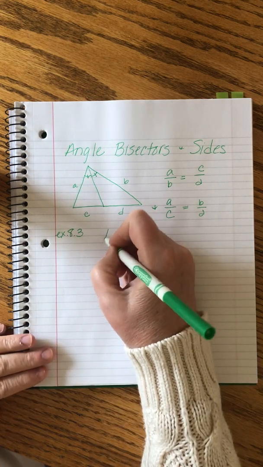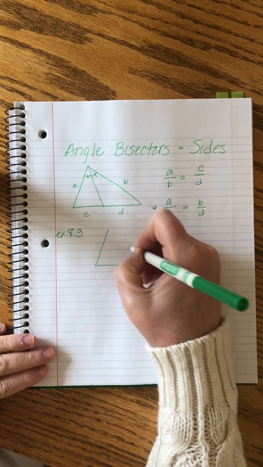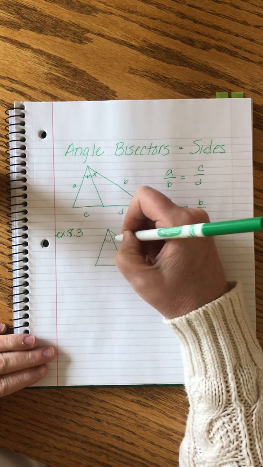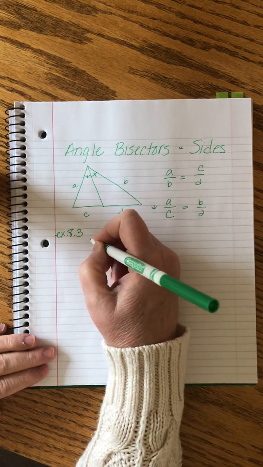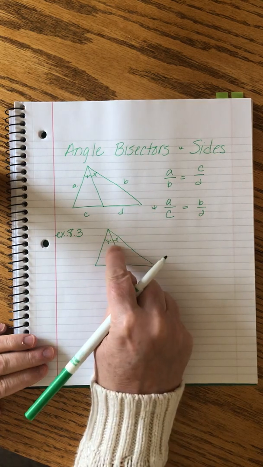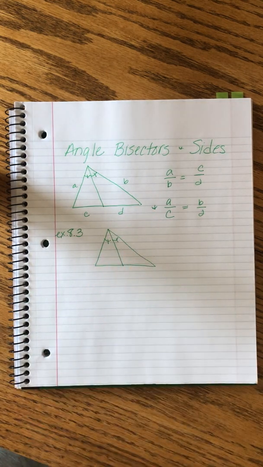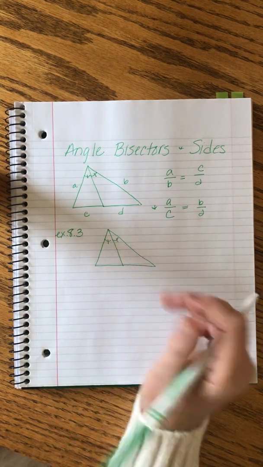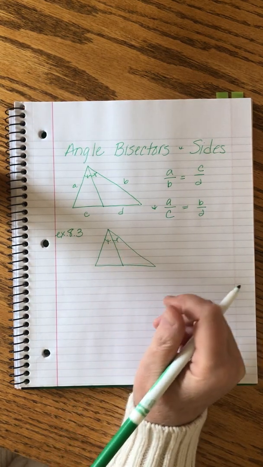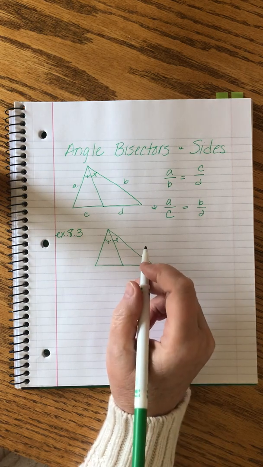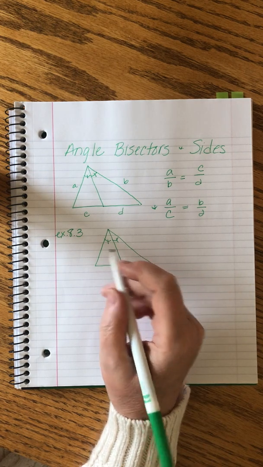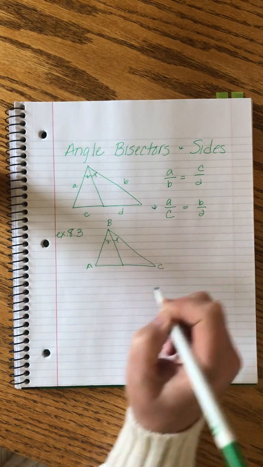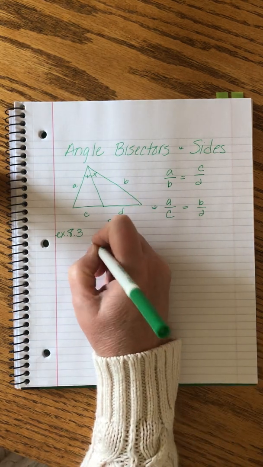Okay, so now we have another triangle that looks a lot like this. It's got a bisector, and we know that it's got a bisector because we see these markings. This is what tells us we have a similar side situation going on. Without that marking, we are sunk. All right. We've got some letters, and we've got some numbers.